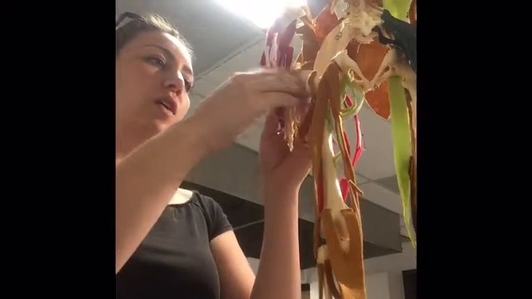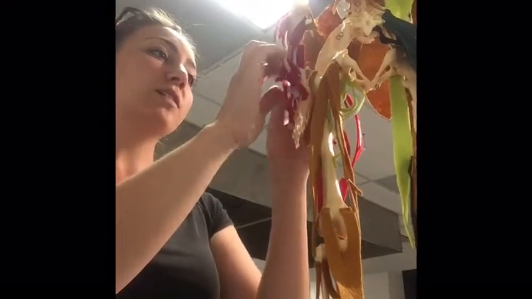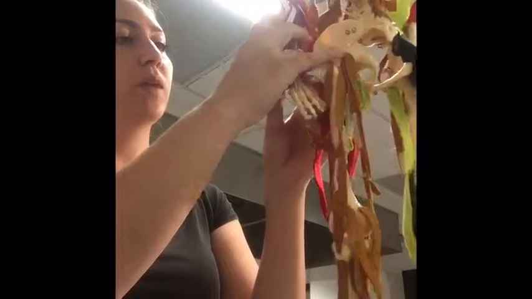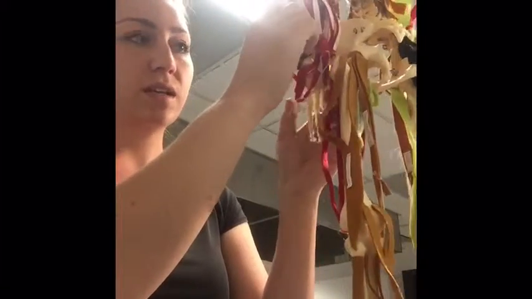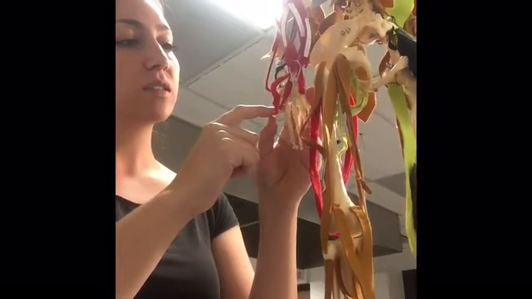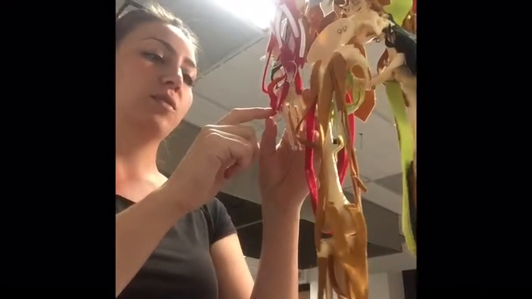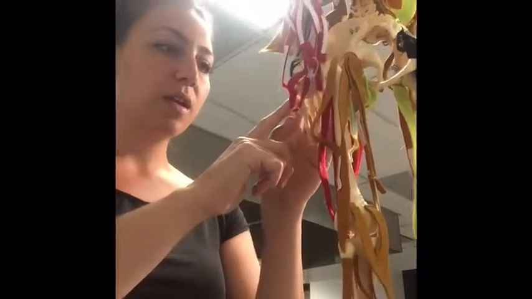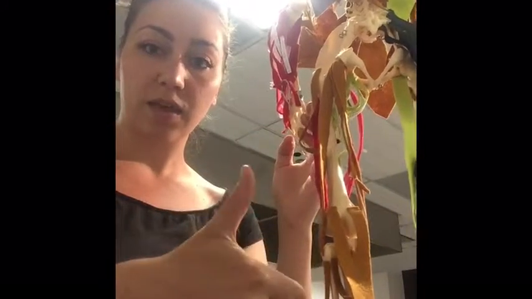And then we have our extensor pollicis brevis, and the origin is the distal posterior of the radius right here, and then it inserts down at the proximal phalanx of the thumb, and this acts to extend the thumb.